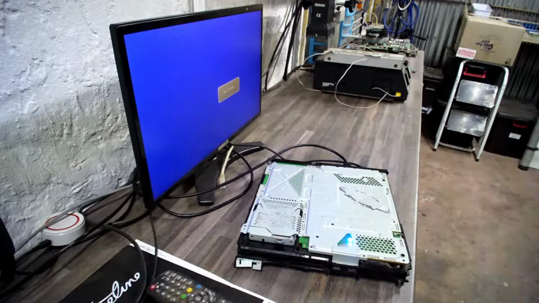So the lights are blue. Let's see what happens. They're still going. They're still blue color. I don't think you can see it on the camera so well. So we need them to change to... Well, they must stay blue, but they need to give us visuals. But if they go to white, that means that there's still a problem on the HDMI side.